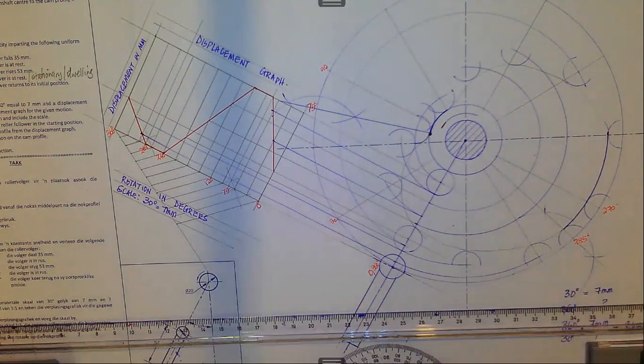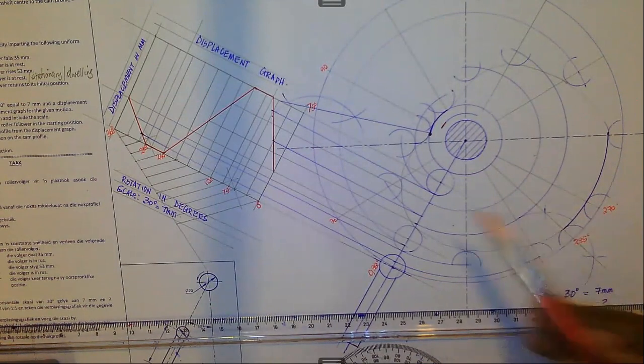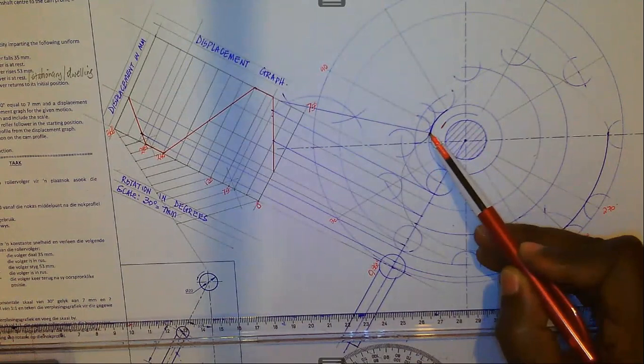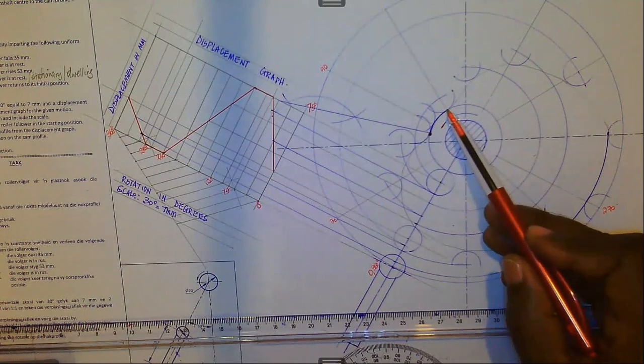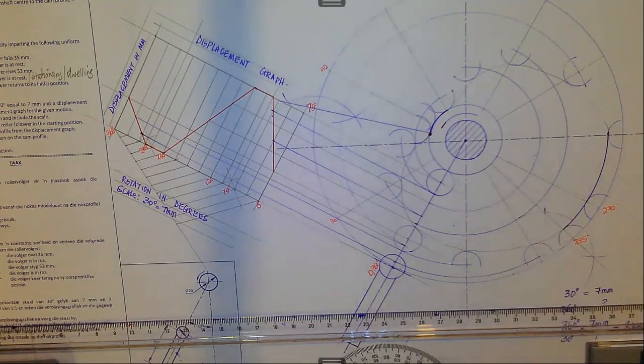And there you go. Right? So we know, right, from 240 to 270 through to 285, that's a dwell. From 75 to 120, that's also a dwell.